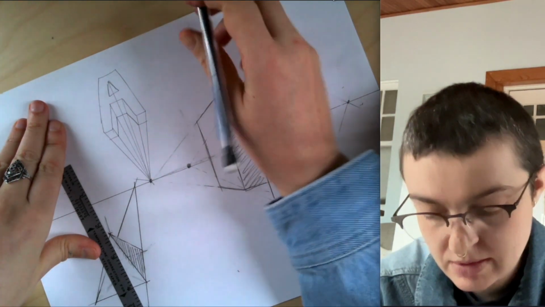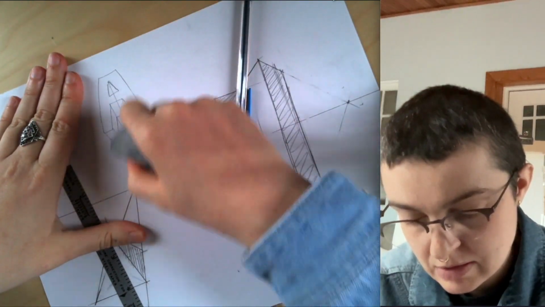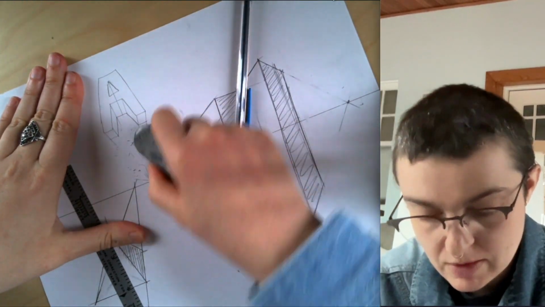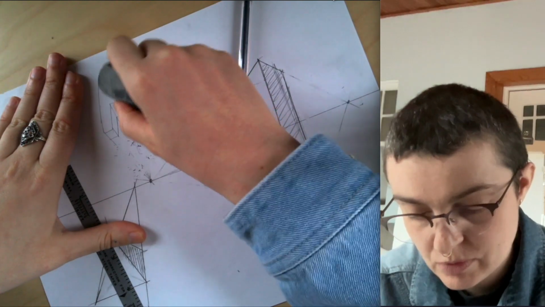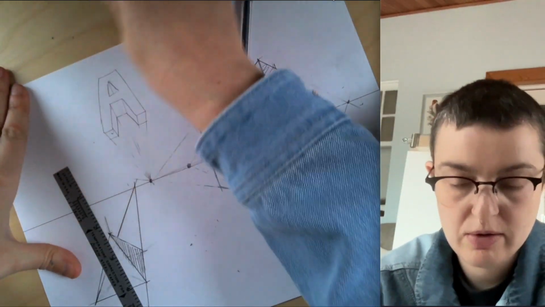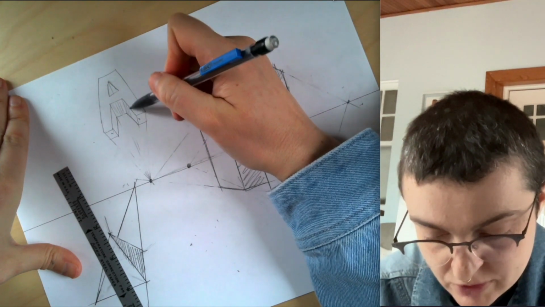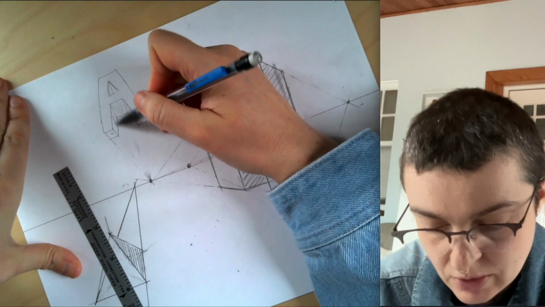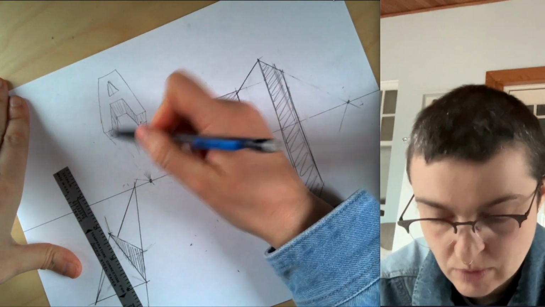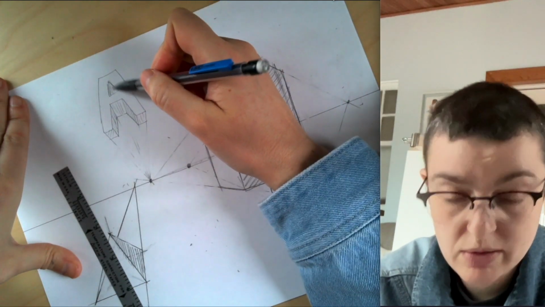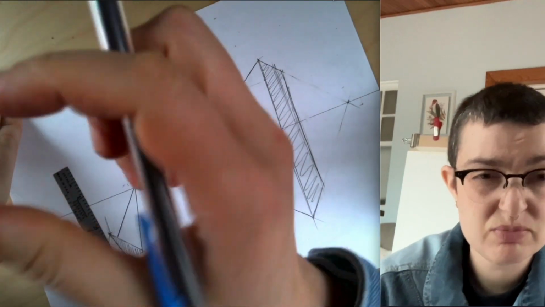So let's say it's like yay thick. If you then erase out your excess lines and you do a bit of shading, you can see how you can create the illusion that that object is like a dimensional chunk.